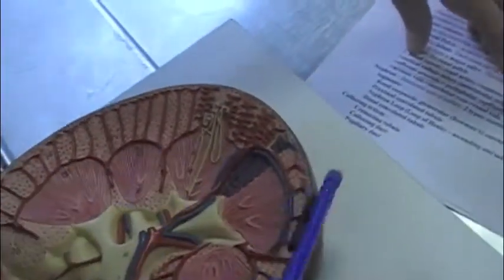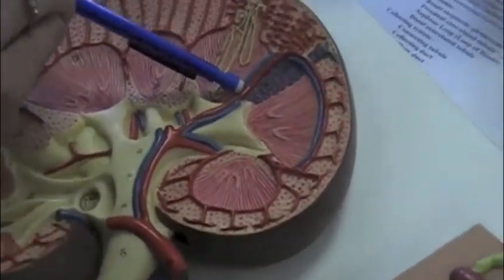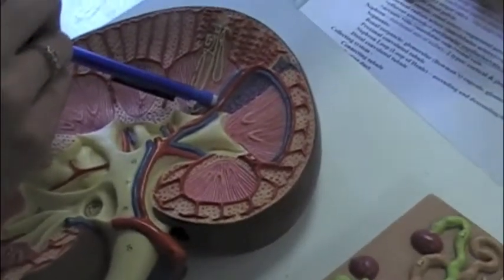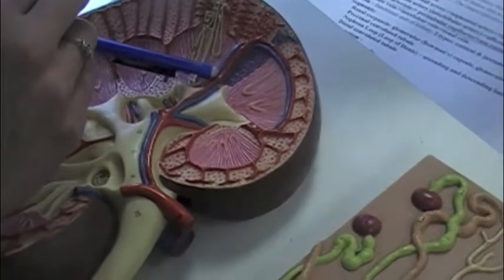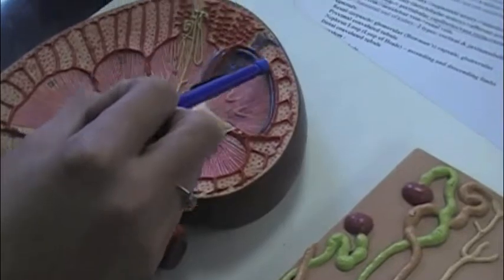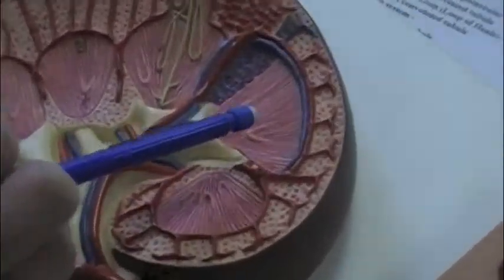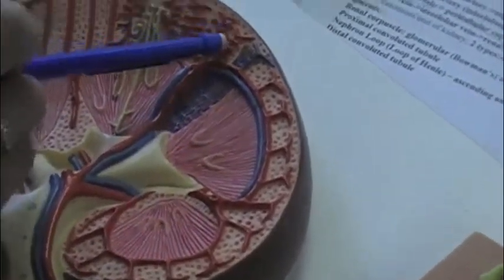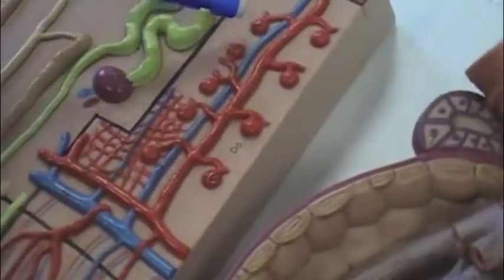Which one's the interlobar artery? Right here, between the two lobes. Okay, right. And then the arcuate is... sorry guys. I believe, yeah, you're right. The arcuates are these ones that go around like that. And then they go into the cortical radiate, which are these right here. But you can also see them on this diagram. Move over right here. Okay.